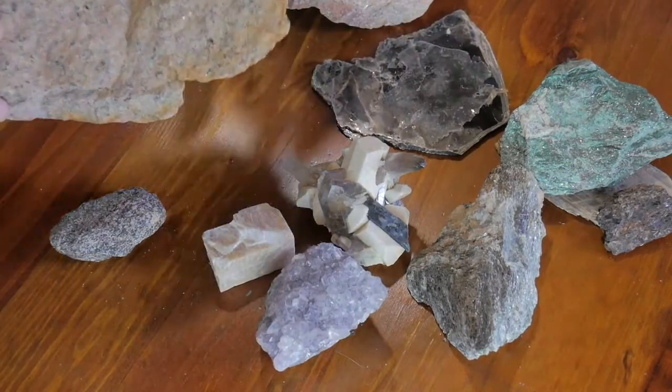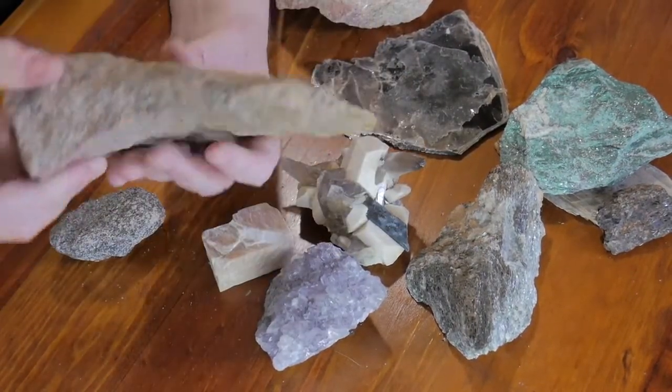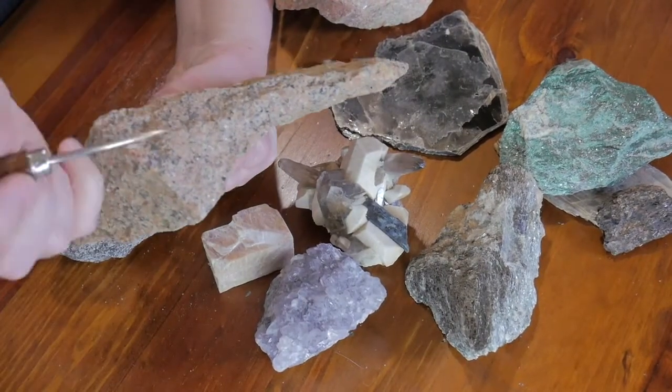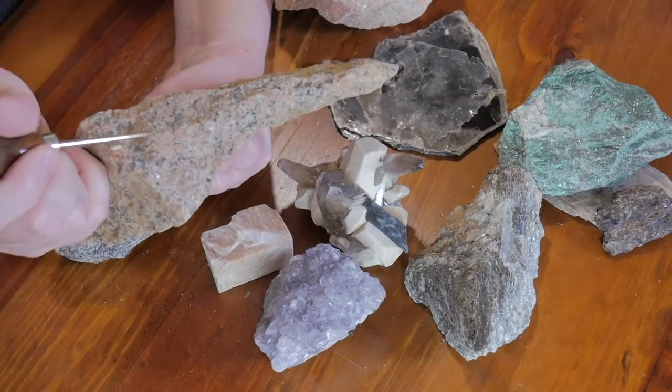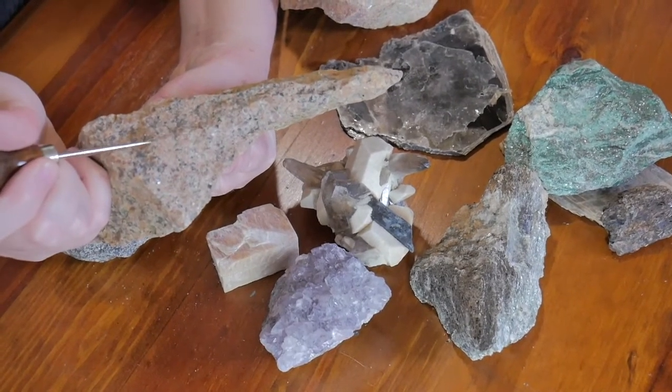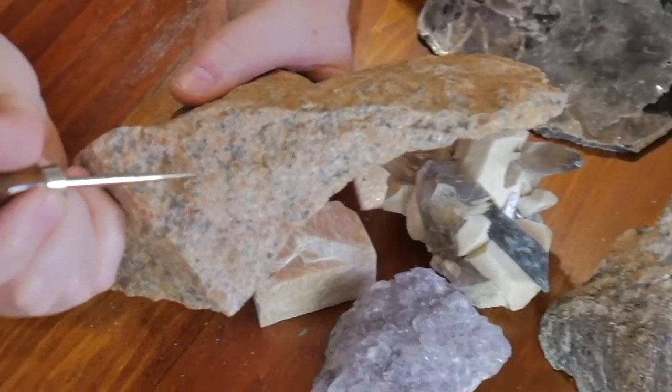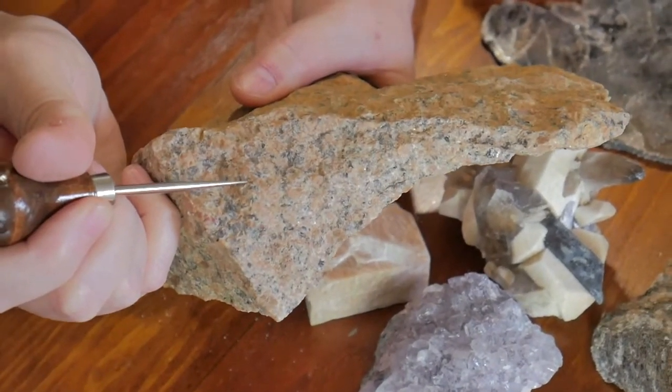Great. So when we have a look at this rock here, we're looking at this. Can we get a close-up, crew? Can we get a close-up here, please? We're going to be having a look at this here. I'm going to trust him.